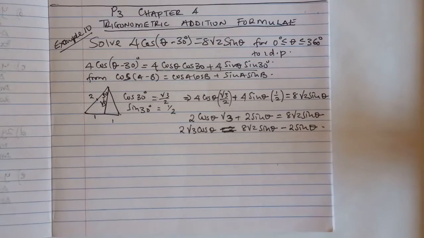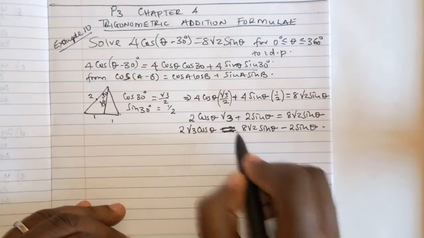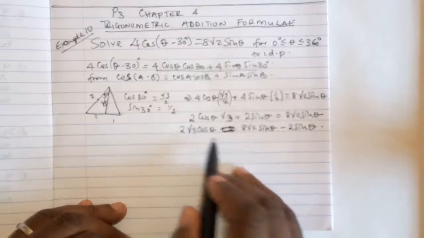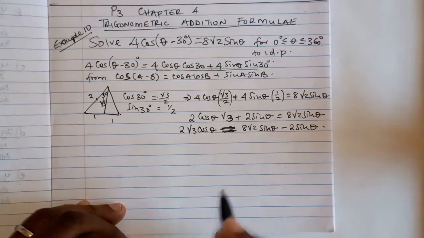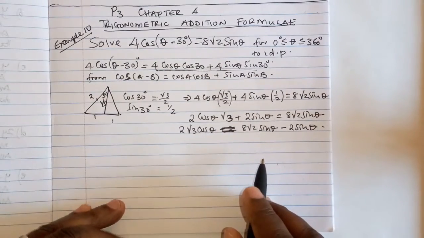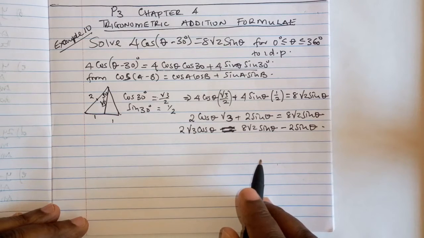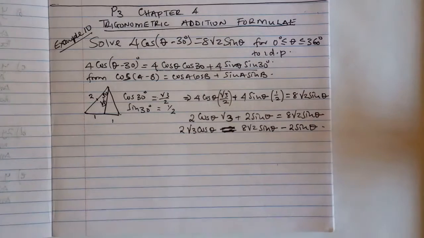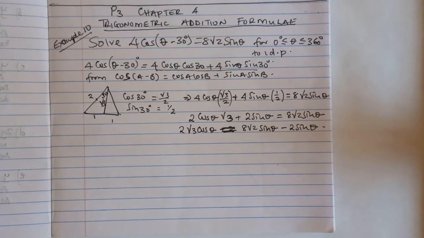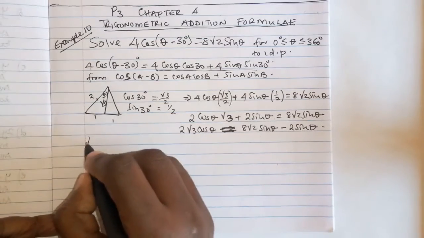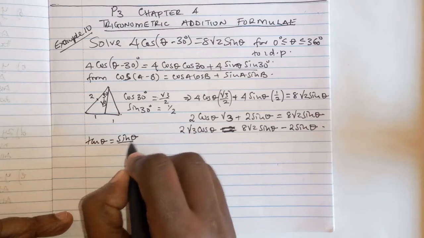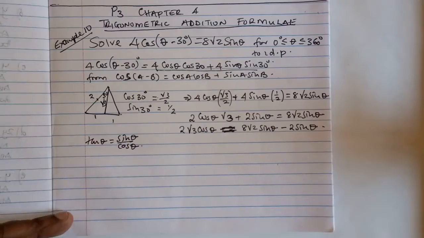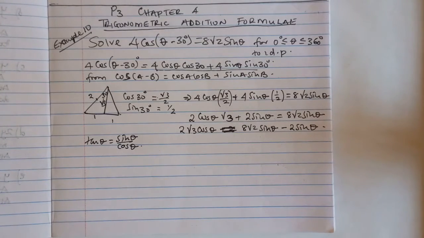We are expected to find the value of theta. There is no way we will find the value of theta when we have cos theta and sine theta in the same statement. So we must look for a way to express one in terms of the other, and to express both of them in what we know. Basically what we know is that tan theta is sine theta over cosine theta. That is a very fundamental trigonometric identity.